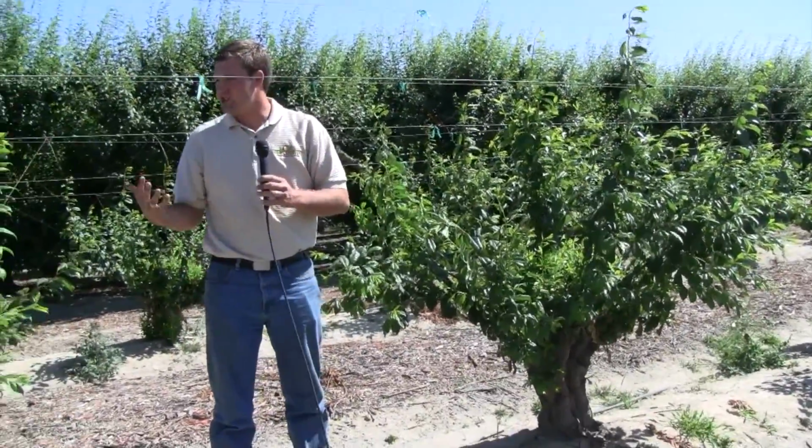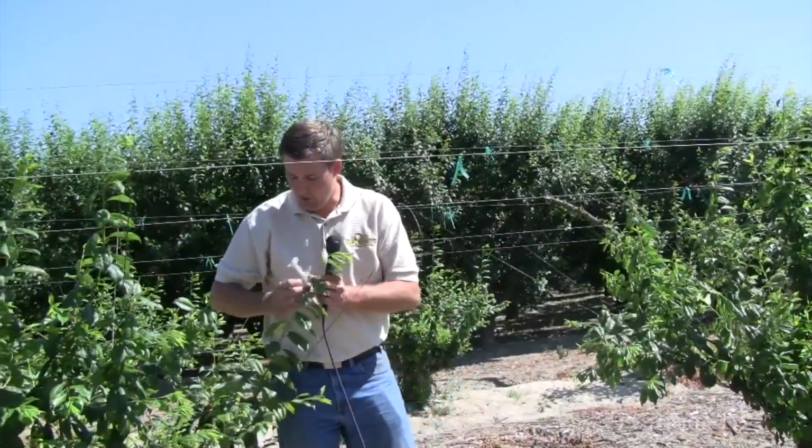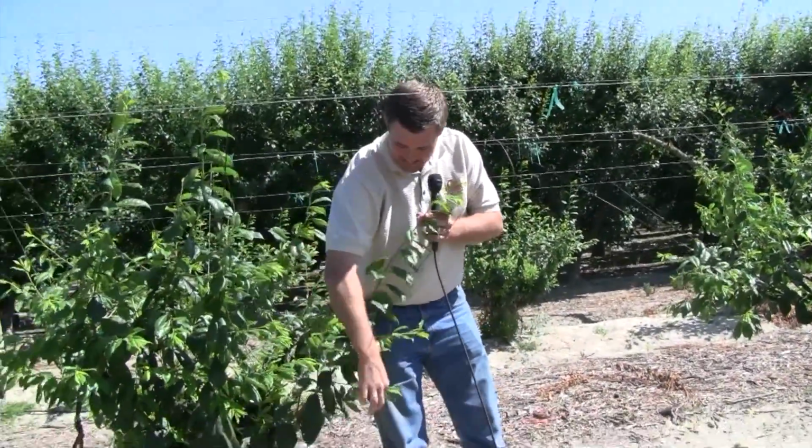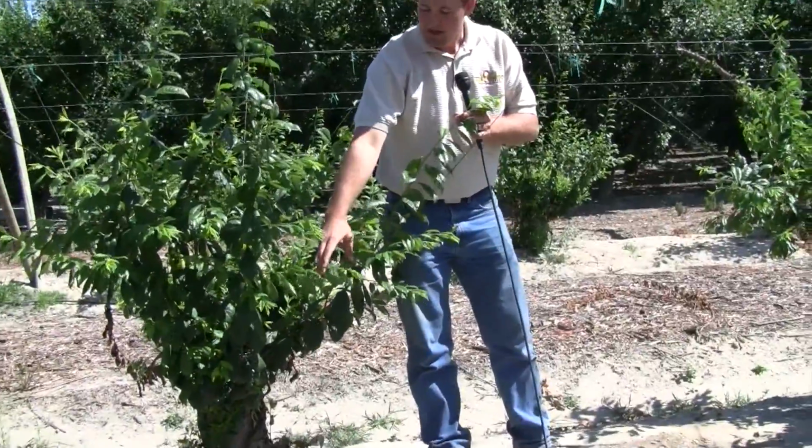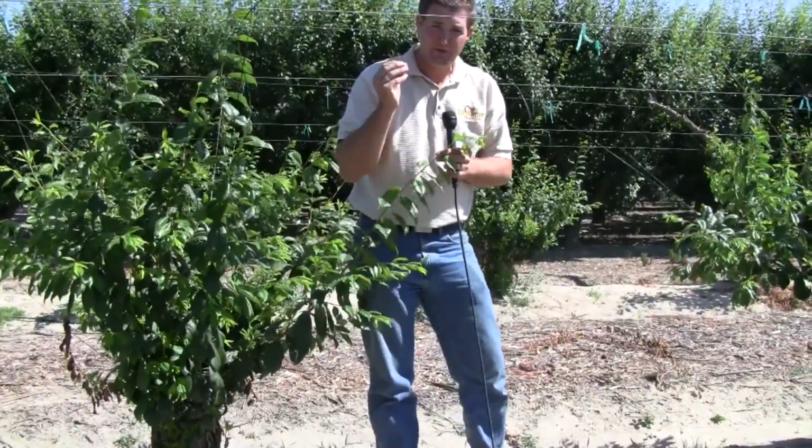Talk a little bit about pollination. Next year, this tree will have grown up and fill up this space, and I'll have a whole bunch of these hangers, Lord willing, out here ready to produce fruit. They'll make buds, and then in the spring they'll produce flowers.